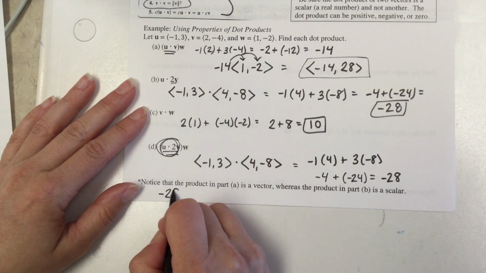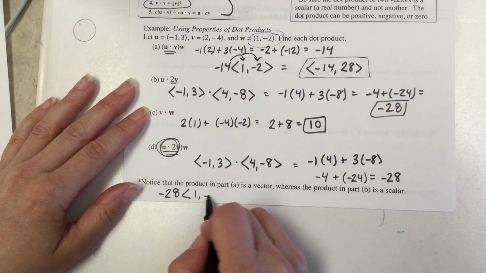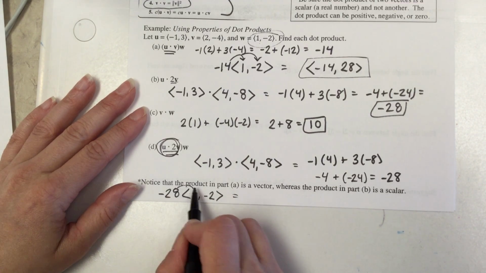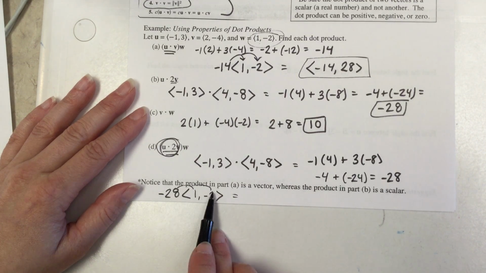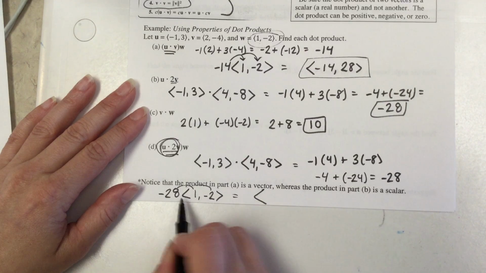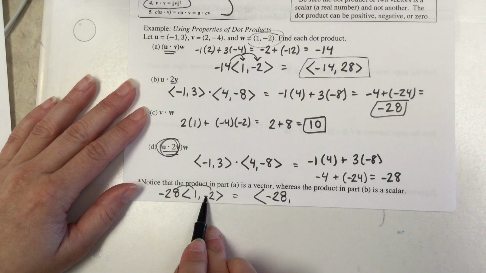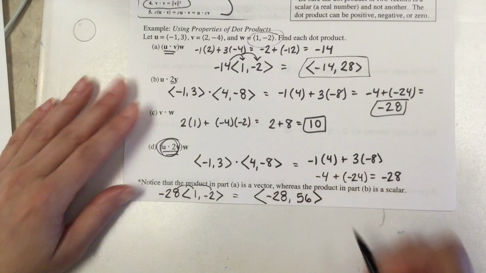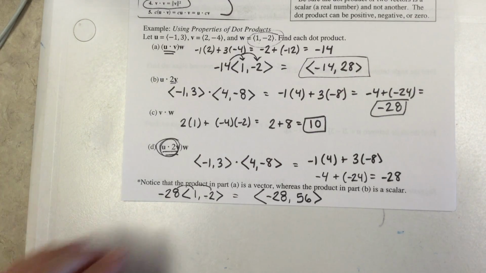So we have negative 28 times w. Now w is the component form of a vector. It is 1 and negative 2. So in order to multiply those, this is a scalar multiple. You're going to go ahead and distribute that in. Negative 28 times 1 is a negative 28. A negative times a negative is a positive. 28 times 2 is 56. So that is the first part of 6.4.